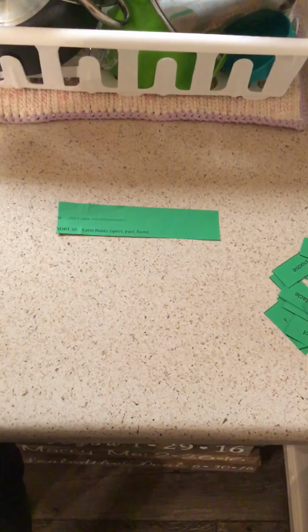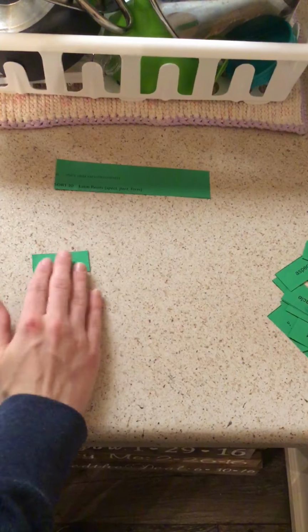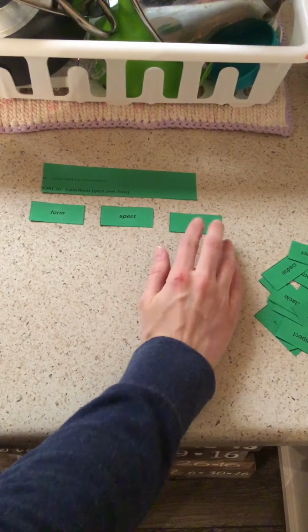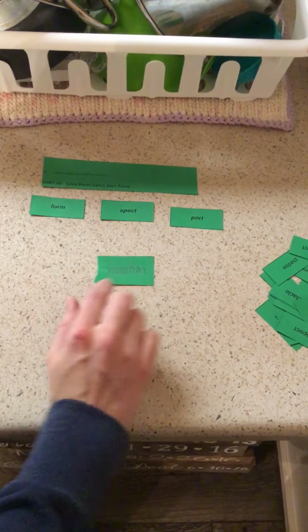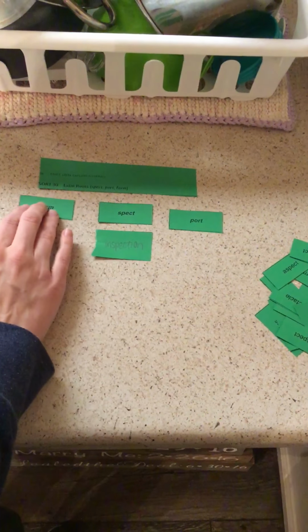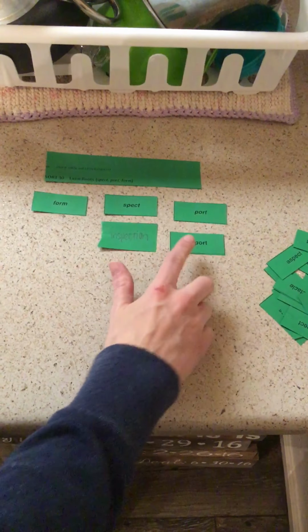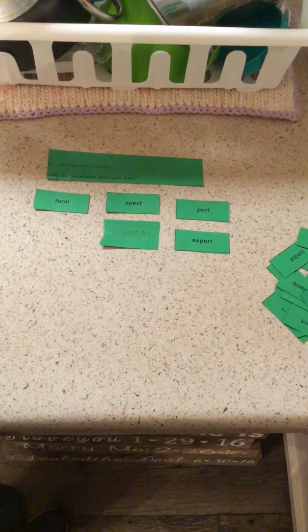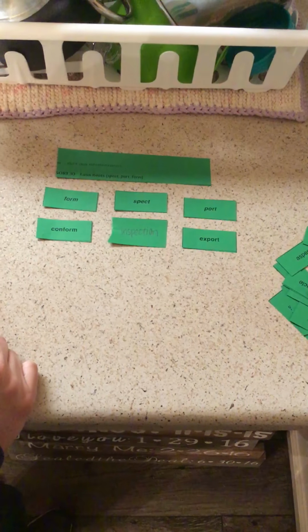Okay, so let's look at our whole sort. Here are our headings: spect and form and port. And so here's inspection. I lost the actual word, so we're just gonna have a weird one. Okay, and then we have export, which remember port is to carry, and an export is to carry out of the place. And then conform. Form again meant to shape.